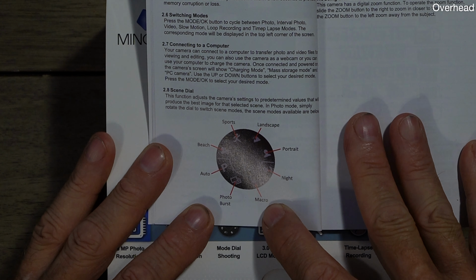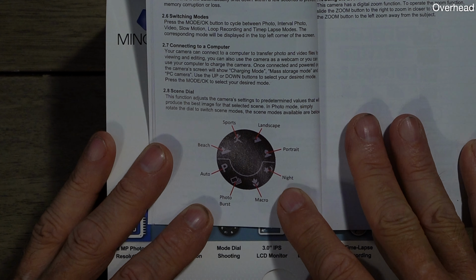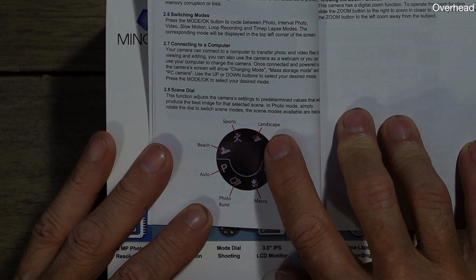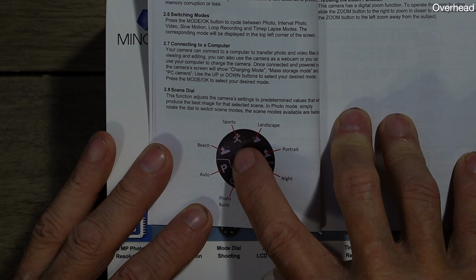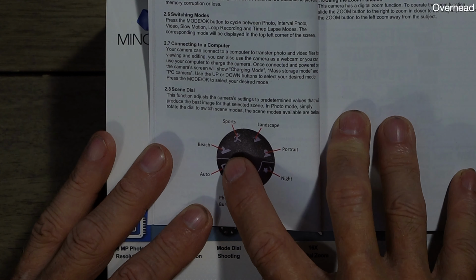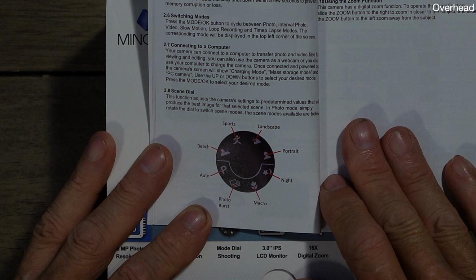Macro, you can get real close. Macro works great. Nighttime, portrait, for landscape, for sports. That's not auto, tracking. That's for sports. This is for the beach. So that's what it is.